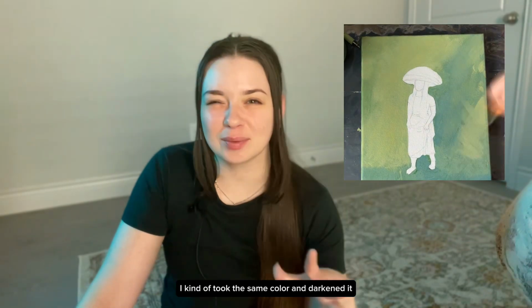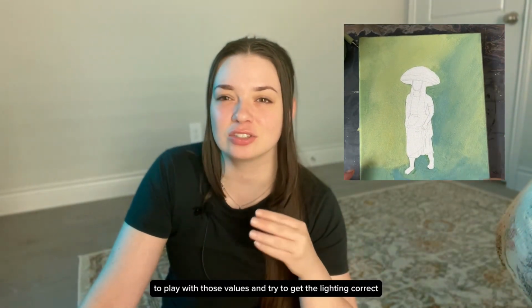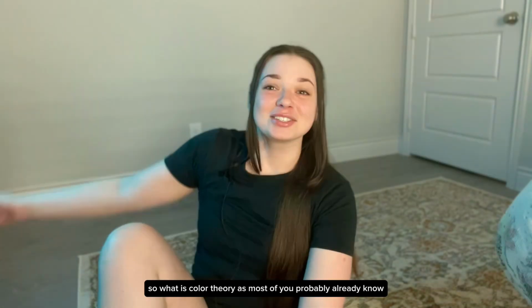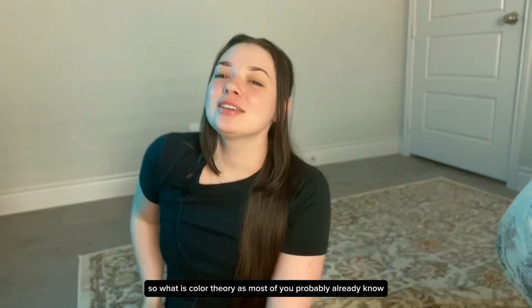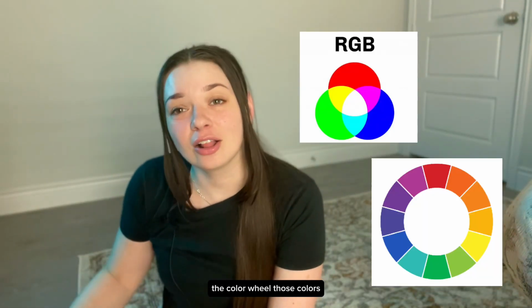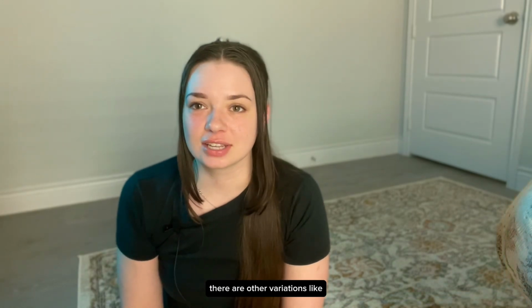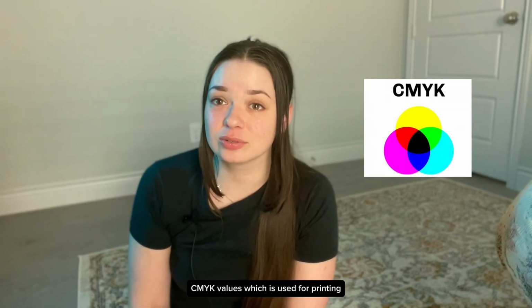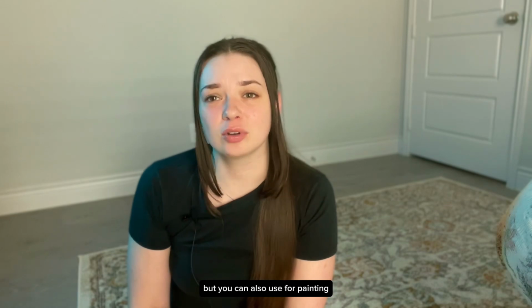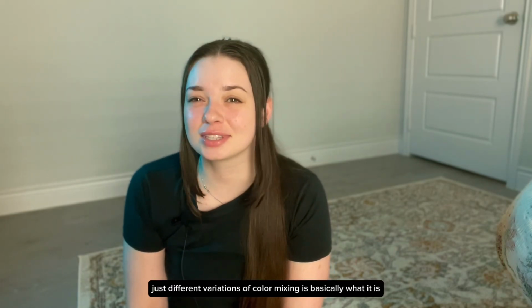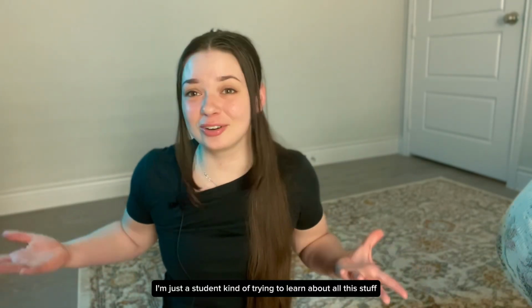With this month's painting, I took the same color and darkened it and lightened it to play with those values and try to get the lighting correct. So what is color theory? As most of you probably already know, the color wheel, those colors you can create anything. There are other variations like CMYK values, which is used for printing, but you can also use for painting. Just different variations of color mixing is basically what it is. I'm no pro. I'm just a student trying to learn about all this stuff.